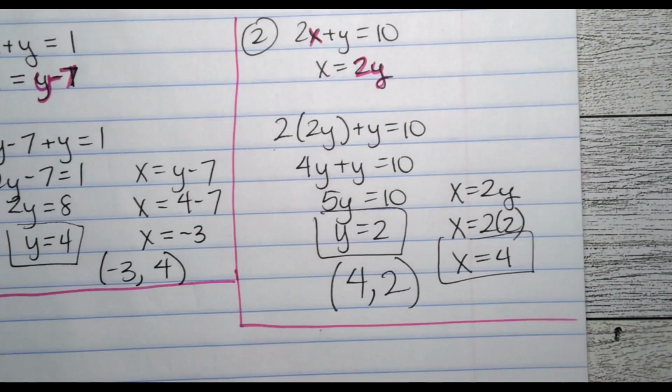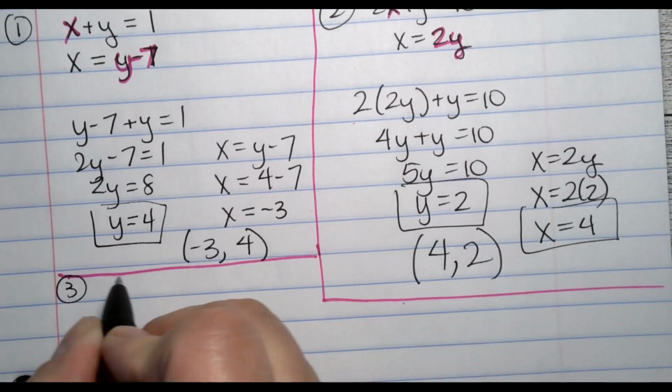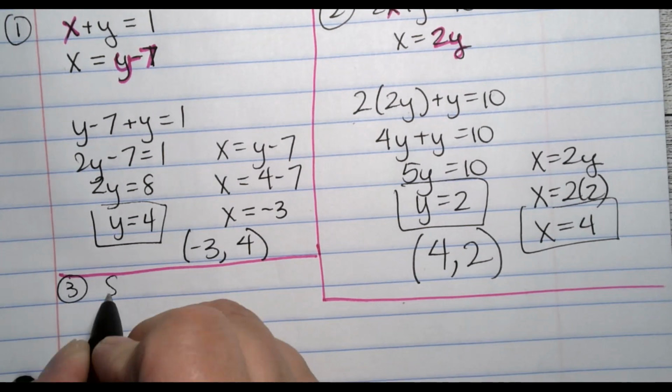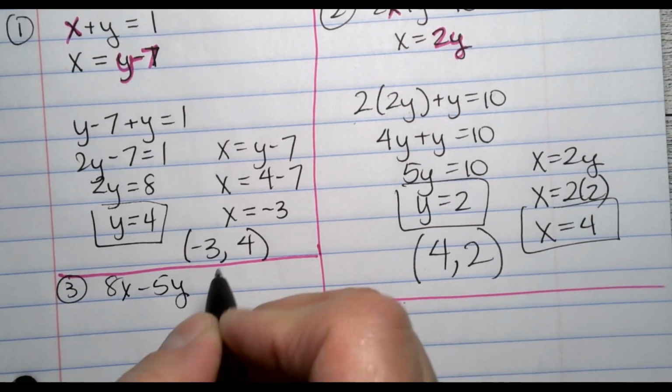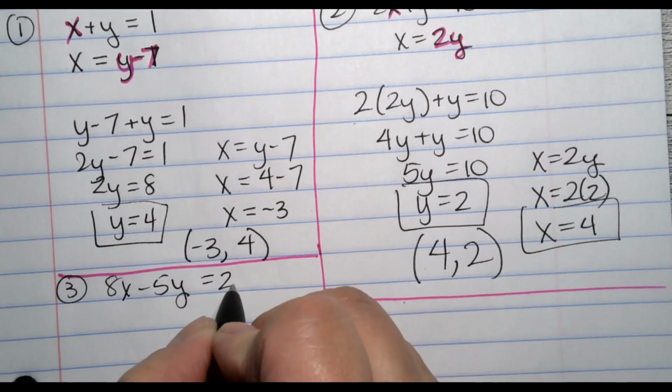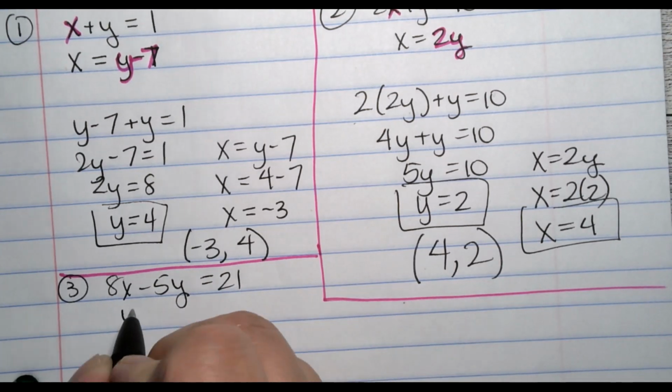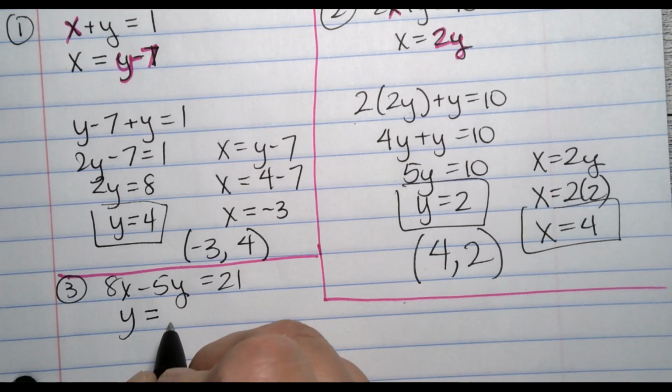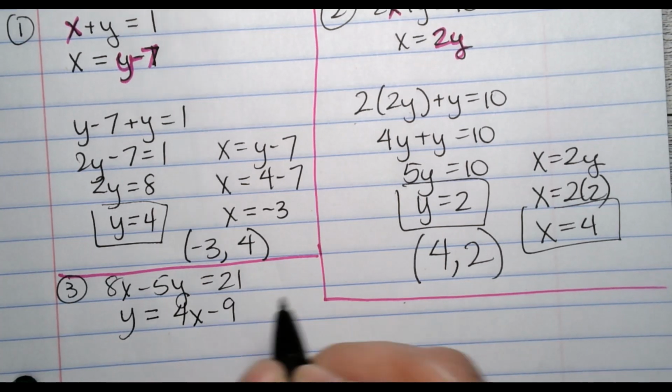Number 3. 8x minus 5y equals 21. Y equals 4x minus 9.